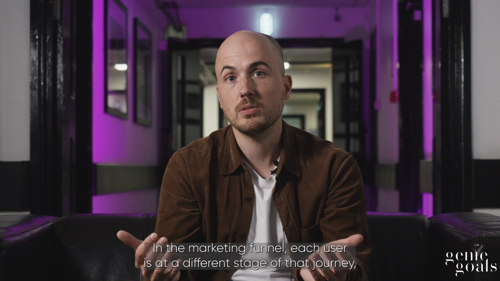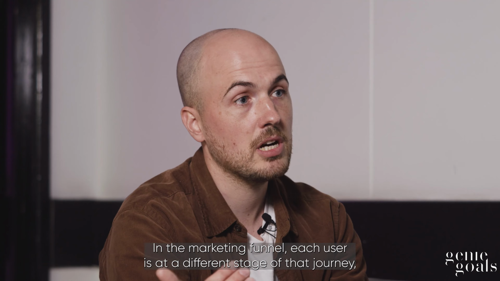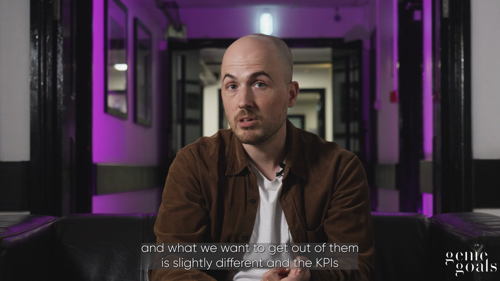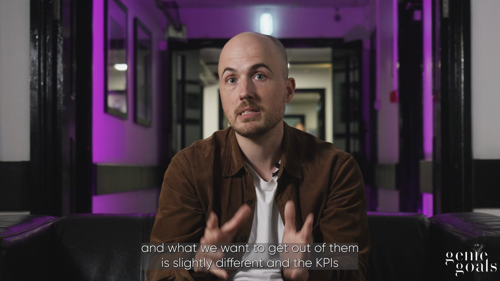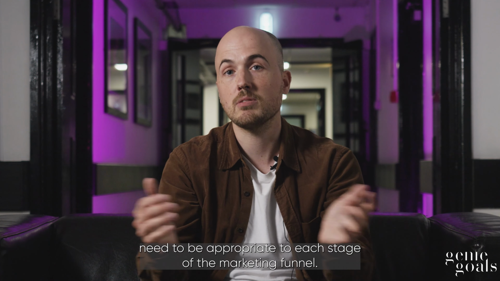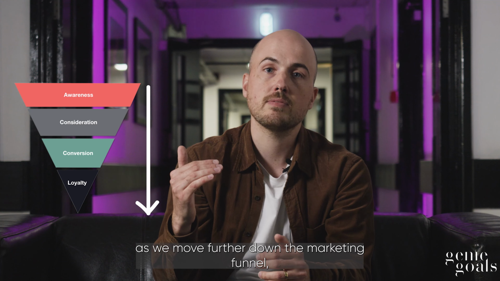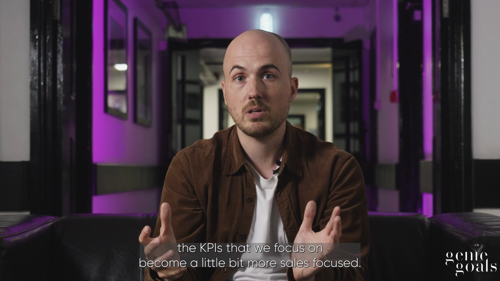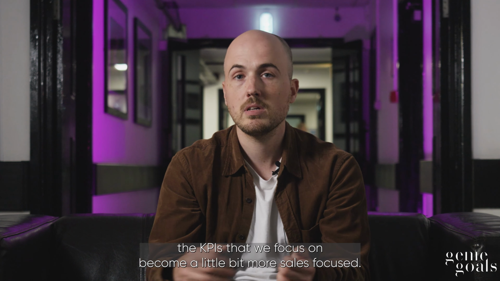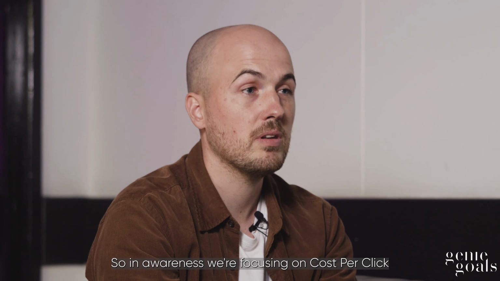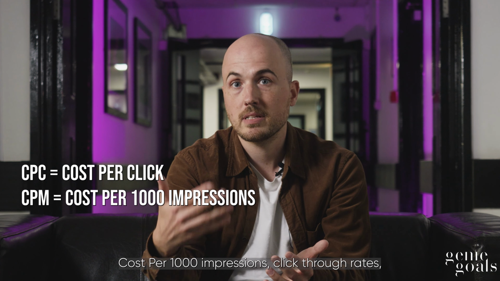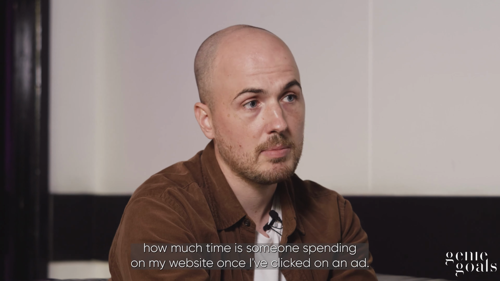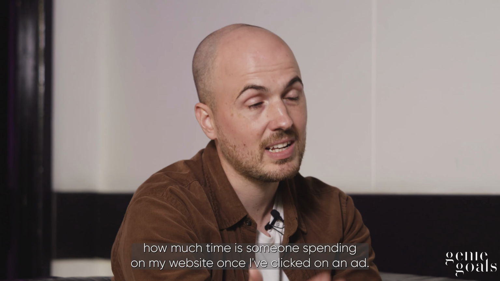In the marketing funnel, each user is at a different stage of their journey. And what we want to get out of them is slightly different, and the KPIs need to be appropriate to each stage of the marketing funnel. In general, as we move further down the marketing funnel, the KPIs that we focus on become a little bit more sales focused. So in awareness, we're focusing on CPCs, CPMs, click-through rates, how much time is someone spending on my website once they've clicked on an ad.